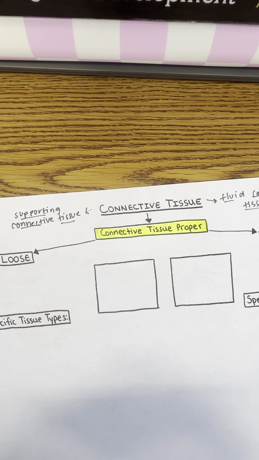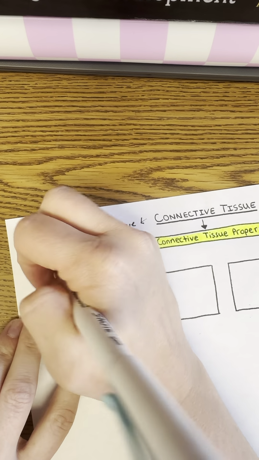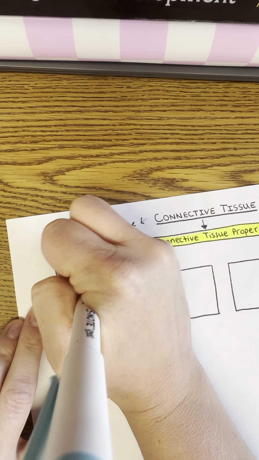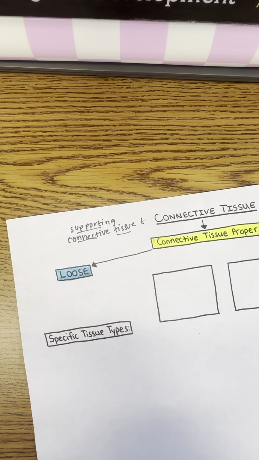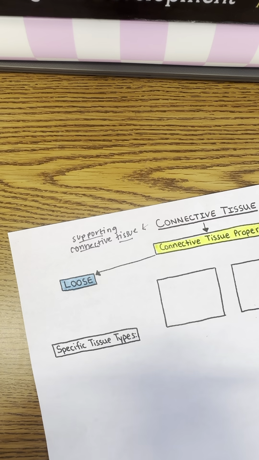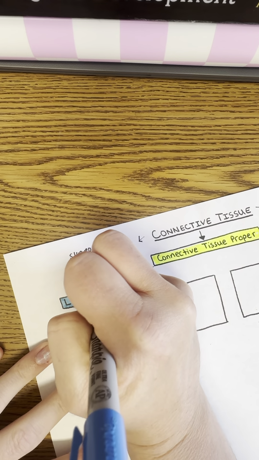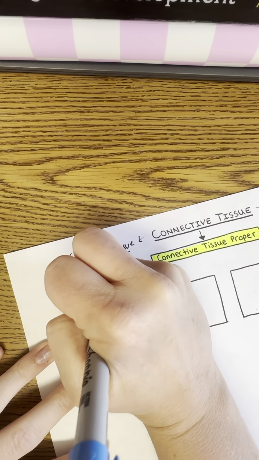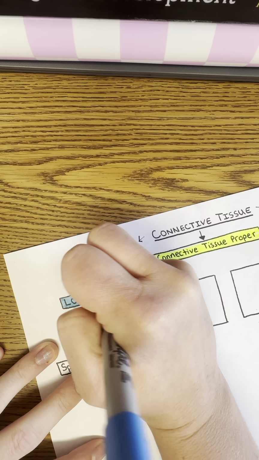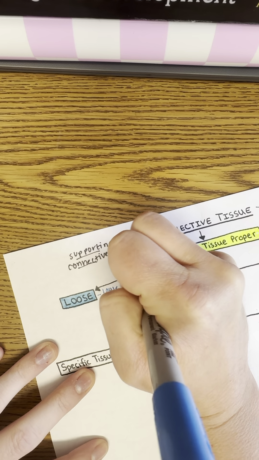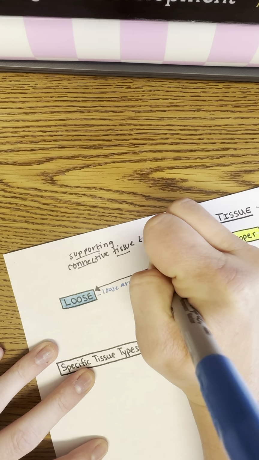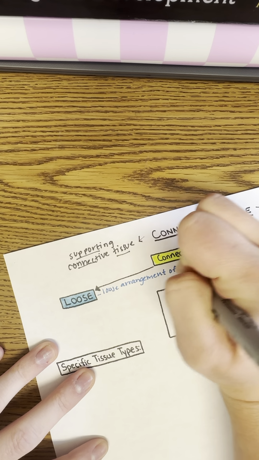So let's go ahead and we'll start here on this side. And I'm going to use blue for loose connective tissue. The reason why it is given this name is because it has a loose arrangement of cells and fibers.